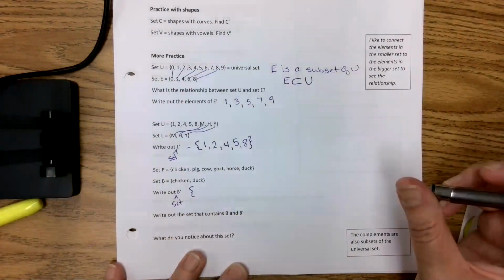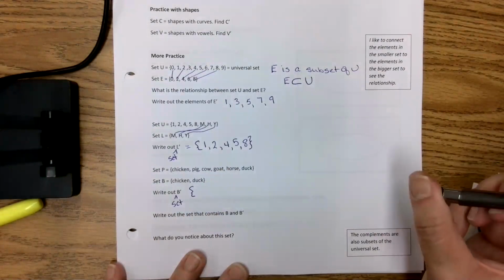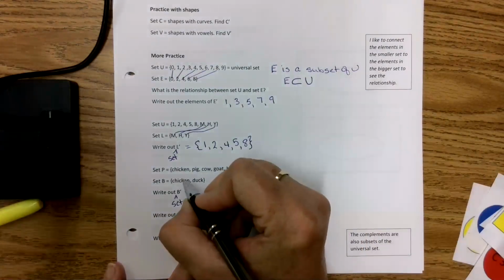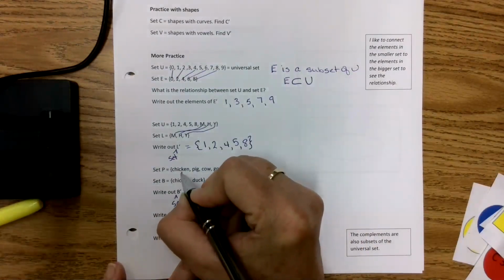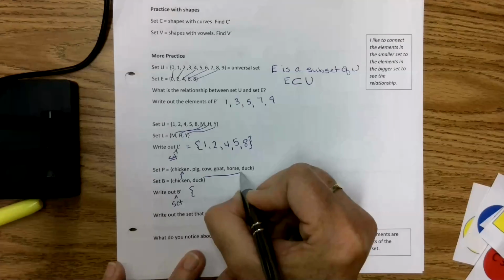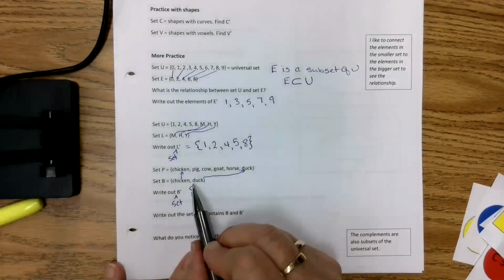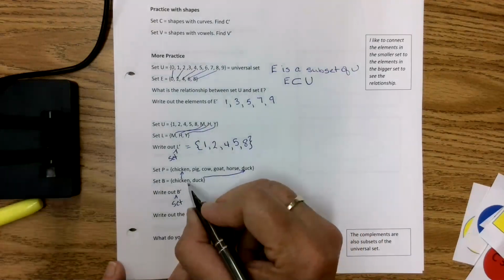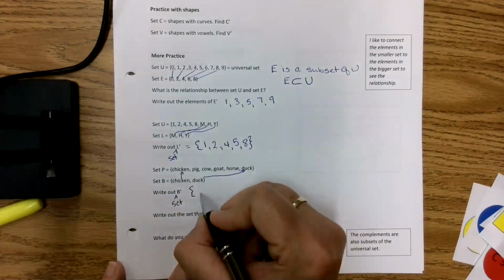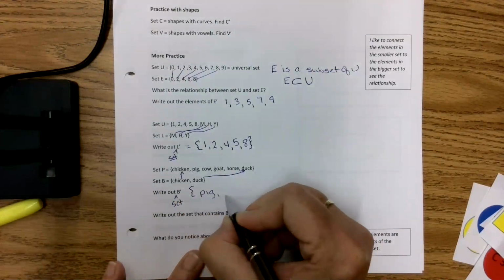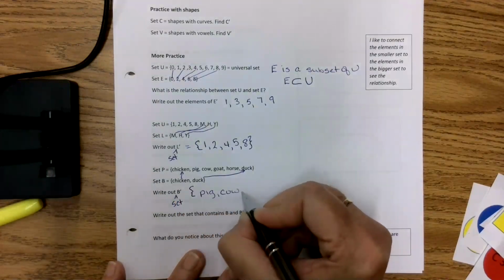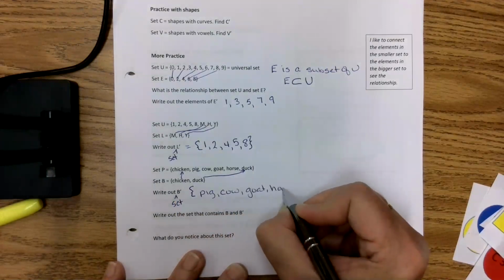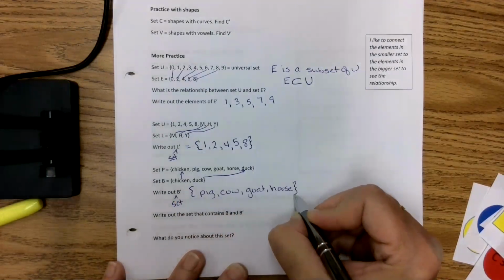Okay, pause the video. All right, so I'm confirming this is a subset. And B prime, the ones that aren't matched up already, is going to be pig, cow, goat, and horse. And there we go.